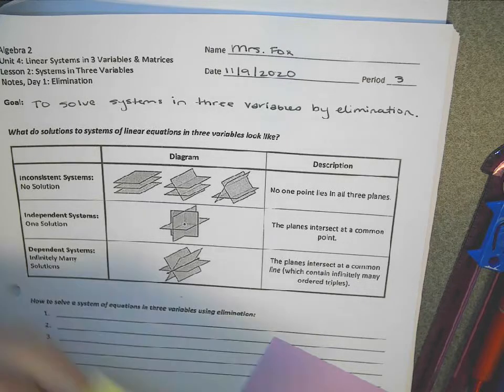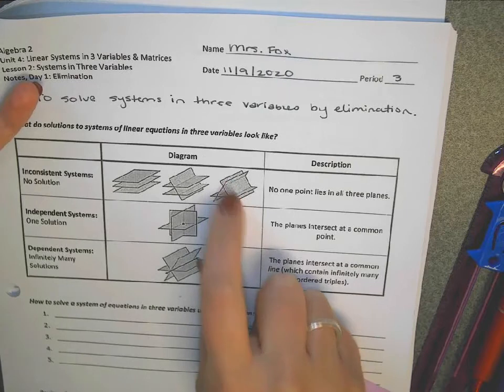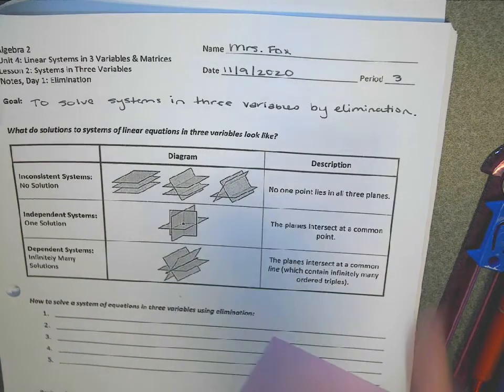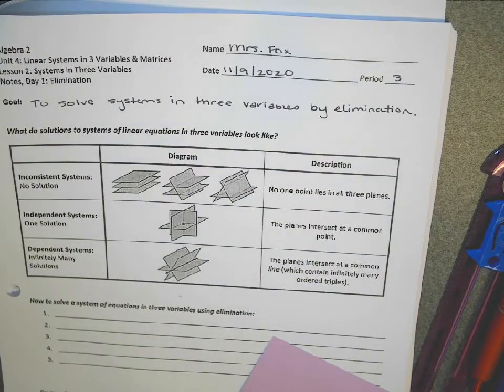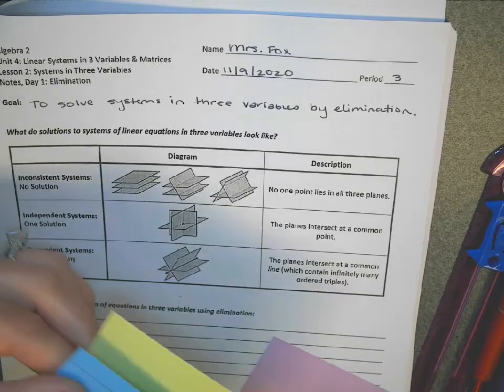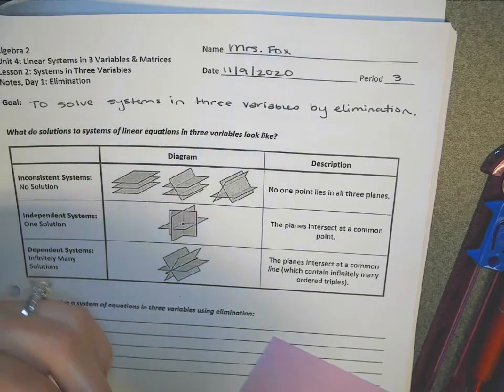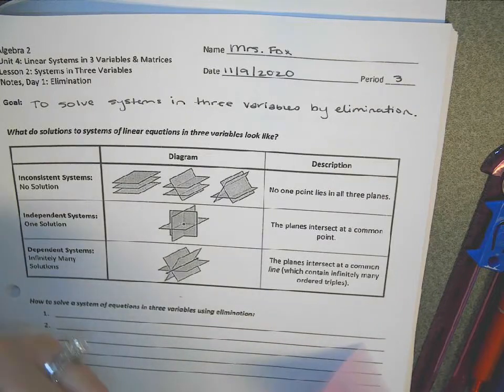Okay. If 2 of them meet at one spot and another one meets at another spot, that's also not going to work because not all three planes are going to meet at the same time. So that would also create no solution. So that's like this one here, which has like a little triangle in between.